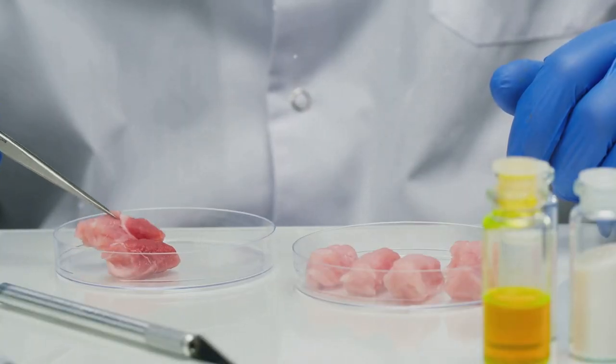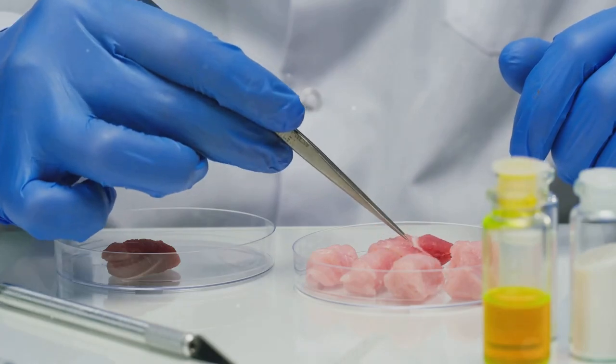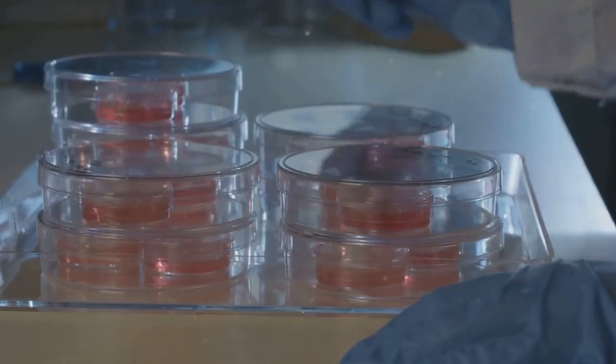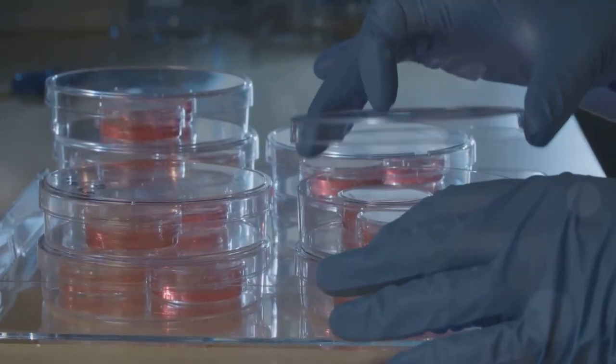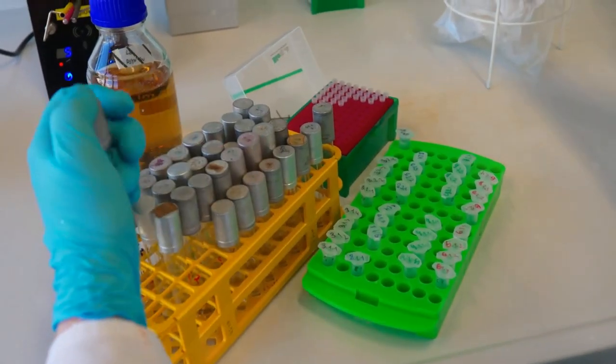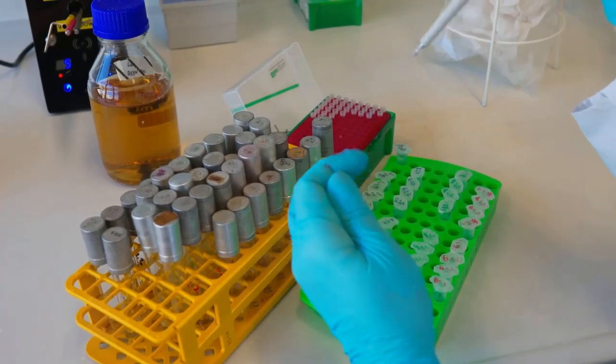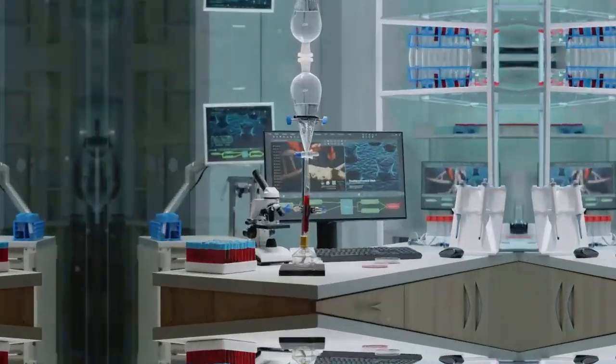Sputum culture is considered the gold standard for TB diagnosis. It involves growing TB bacteria from sputum samples on specialized media. Culture confirms the diagnosis and allows for drug susceptibility testing.